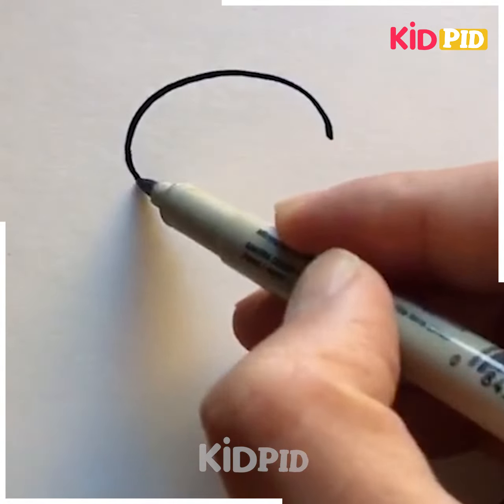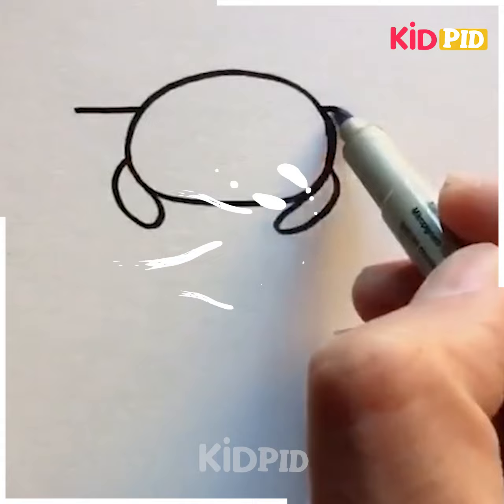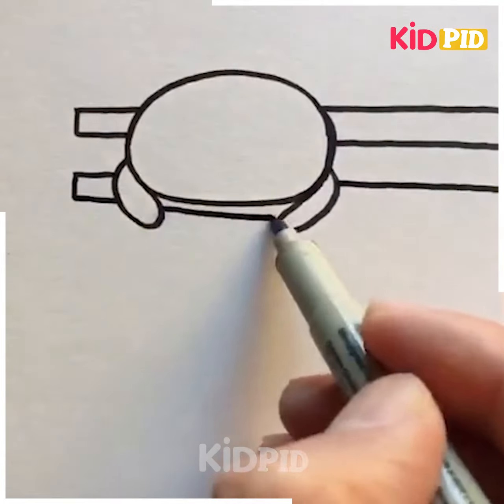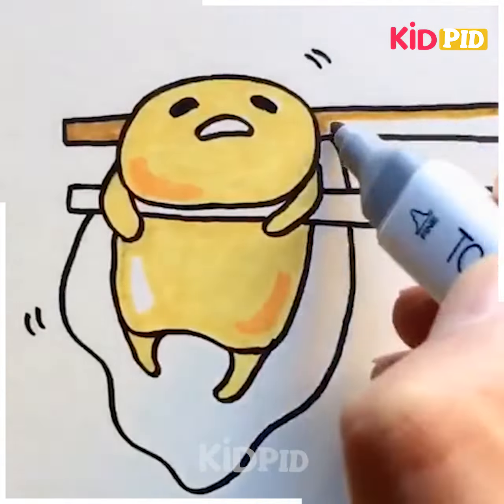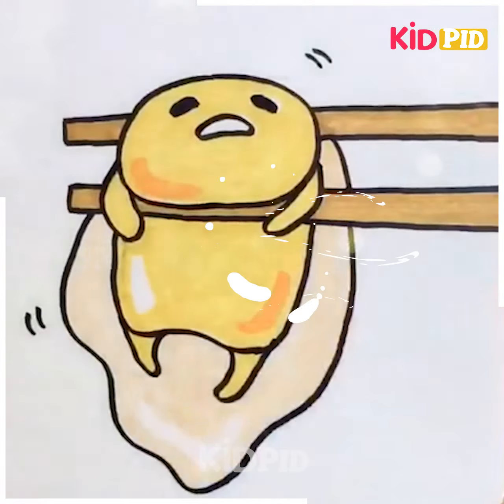In this video, we will learn how to draw a cute cartoon character which is hanging on a chopstick. Yes, it is very easy to draw it and this is the final look.